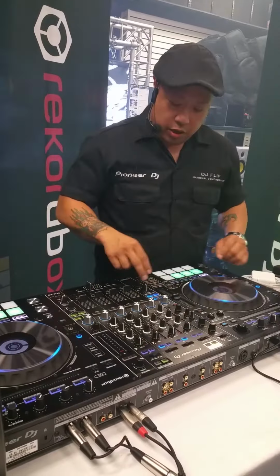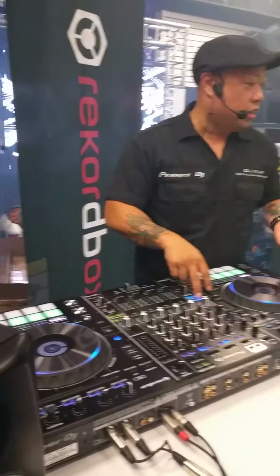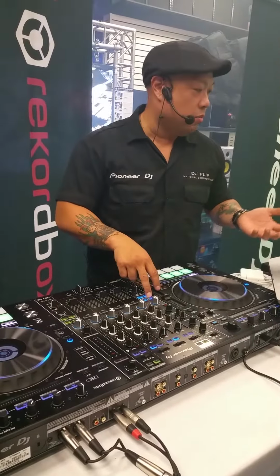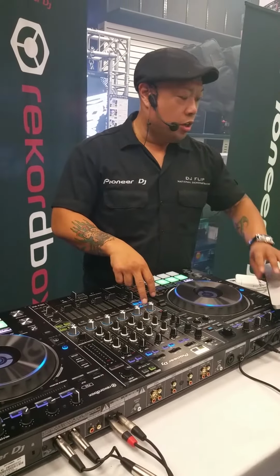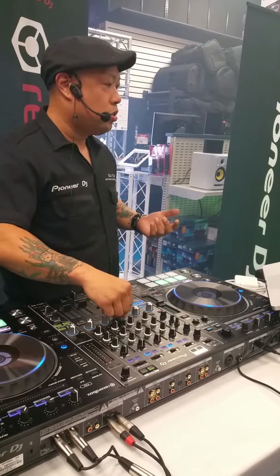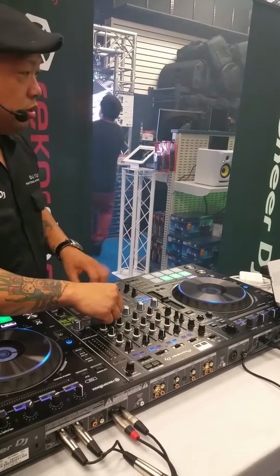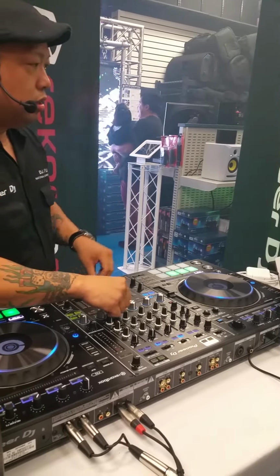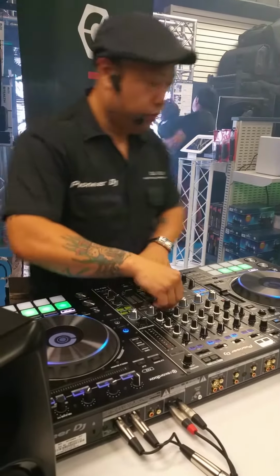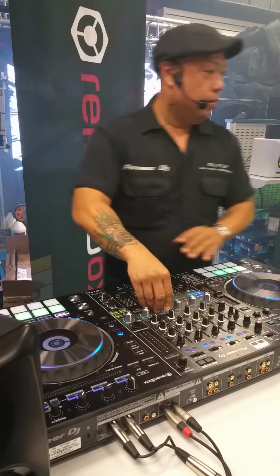So it doesn't have to be, like on the hardware it says space. It doesn't have to be space if you don't want it to be. You can actually change it. I actually changed it to noise because I love using the noise effect.